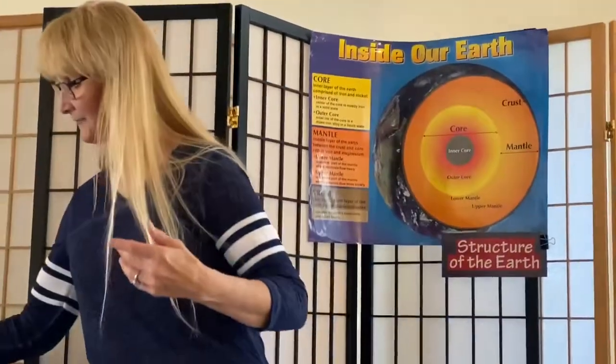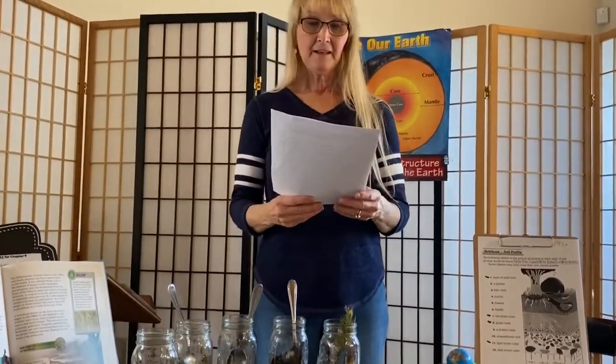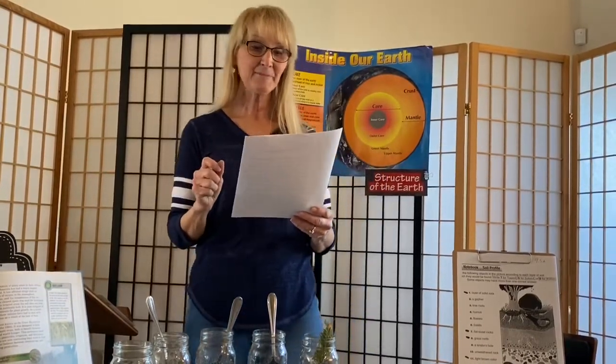Now today I'd like to focus on the fourth and final key idea of earth science. So that key idea is that the production and preservation of soil sustains life on earth. So producing soil and preserving soil is super important.